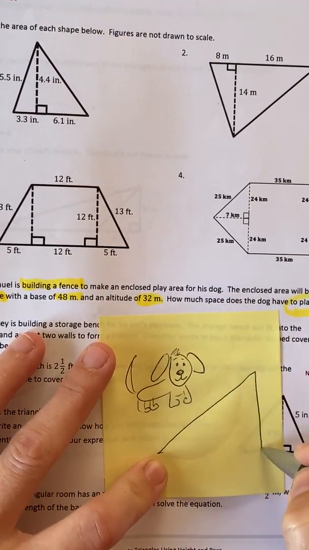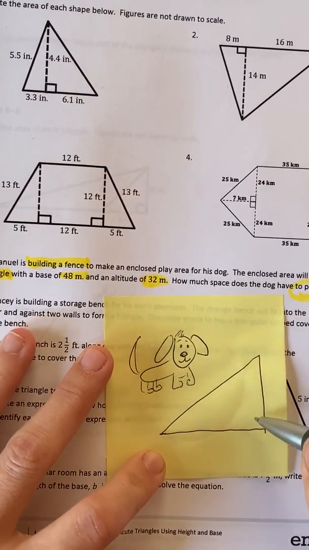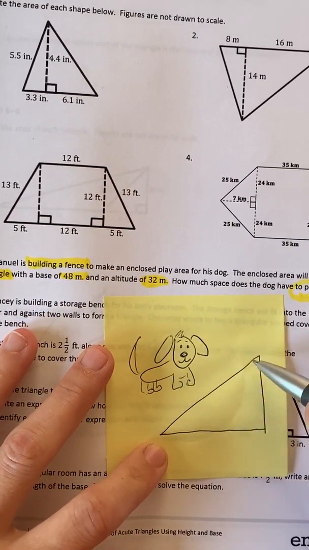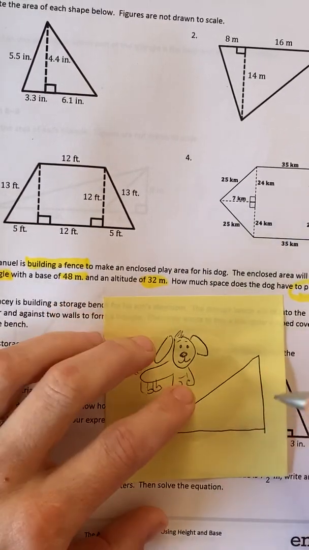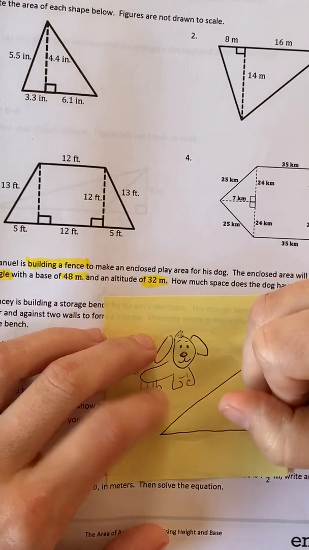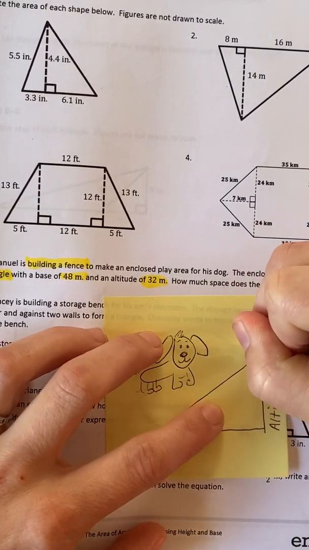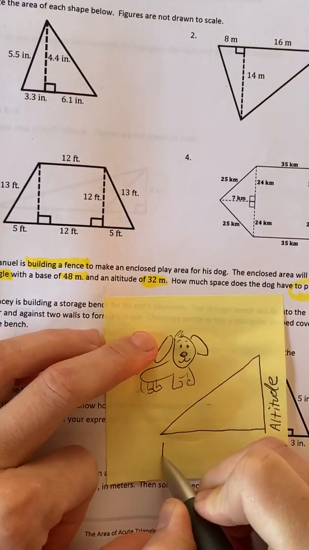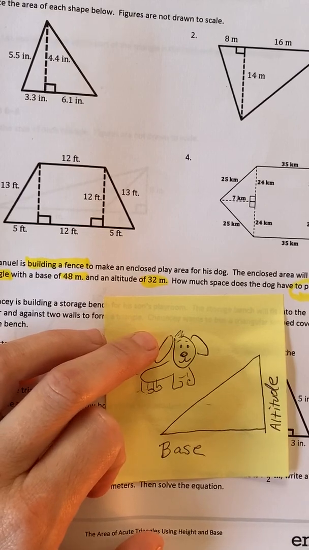All right, so he's trying to figure out, he said it's going to be a triangular home. So let's say we're looking at this from our yard. Altitude is how tall something is. So that's another way to say height. And then, of course, the base, that's not like boom, boom, drop the base.